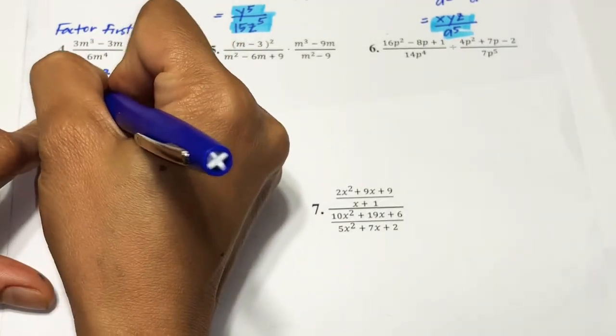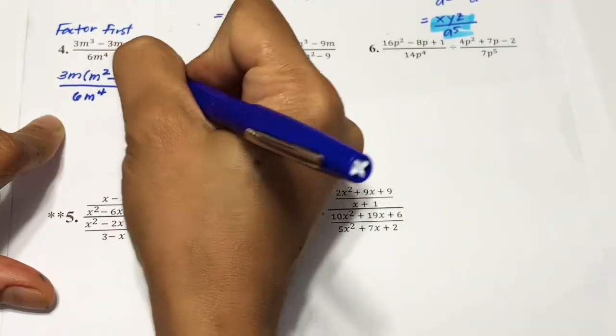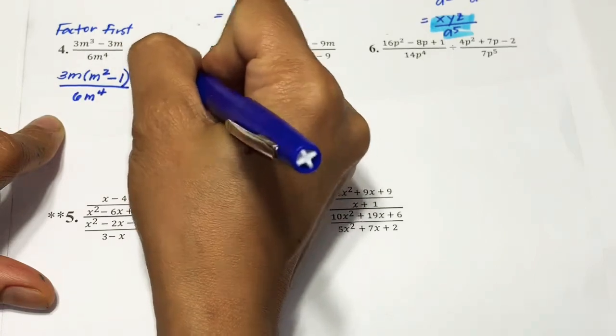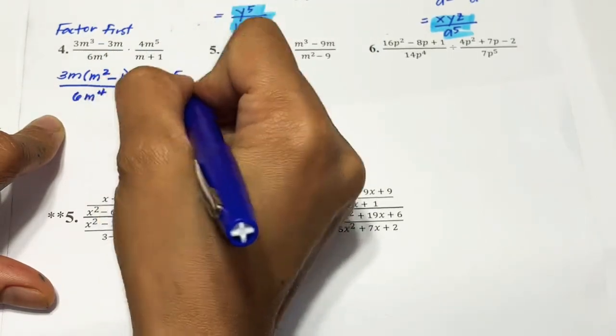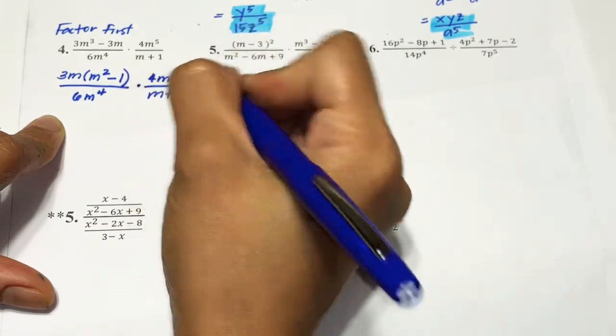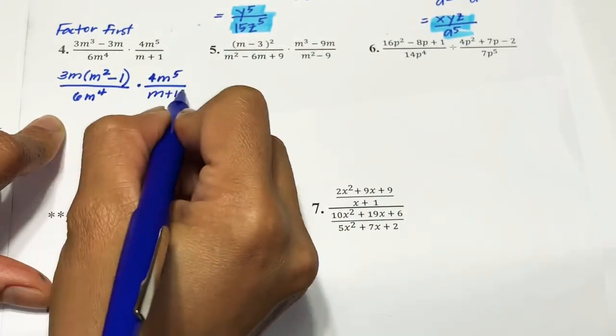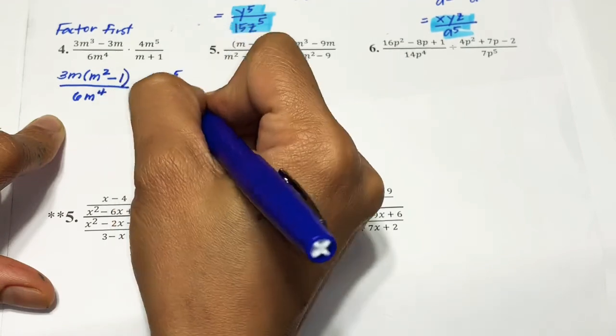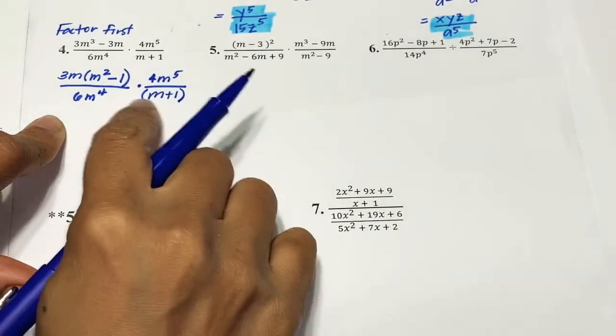Over 6m to the 4th times 4m to the 5th. That's a monomial, you can't factor it. This one, nothing in common, m plus 1. You see this is a binomial. It's best to put in a parenthesis because they're together.